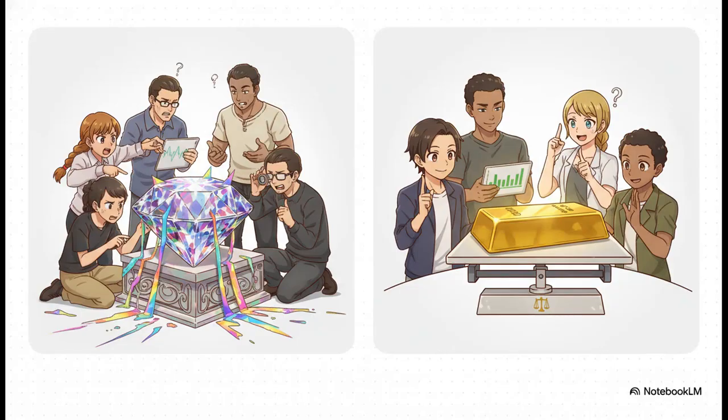For a perfect real-world example, just think about a diamond versus gold. A diamond's value is uncertain, right? You need an expert to spot all its flaws. That gives it low spatial liquidity. But an ounce of gold? It's standard, and its value is known by everyone. That gives it high spatial liquidity.